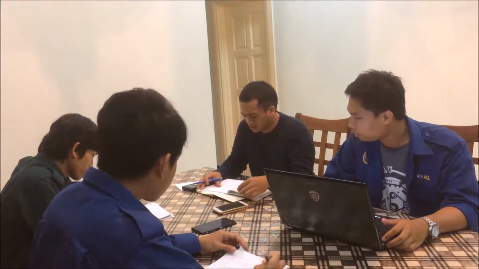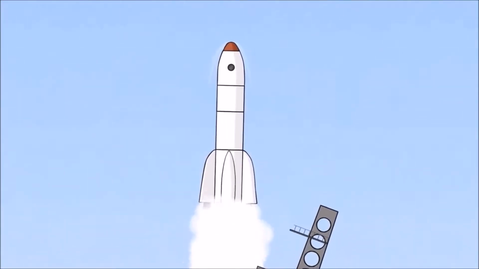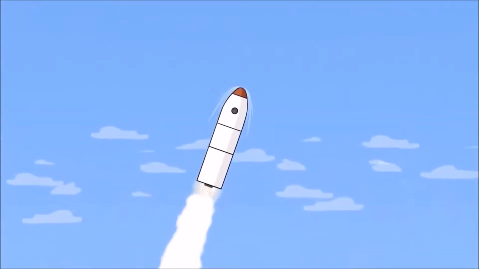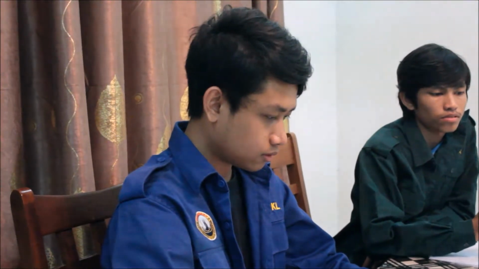Guys, I have one question. It's very difficult for me. It's about a rocket. A rocket is fired vertically from the ground and its velocity at t seconds is given by the equation v(t) = 30t meters per second. How far will the rocket travel during the first 50 seconds?